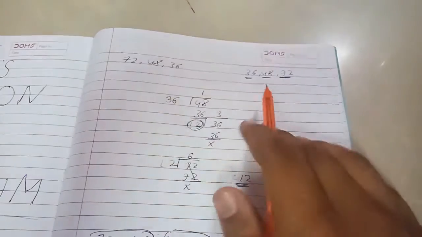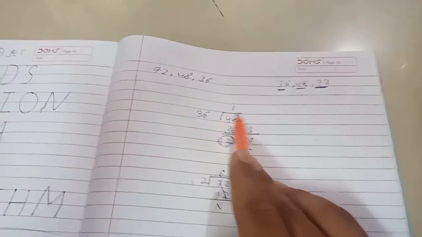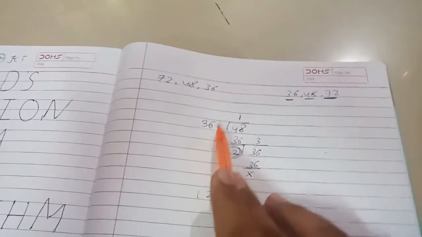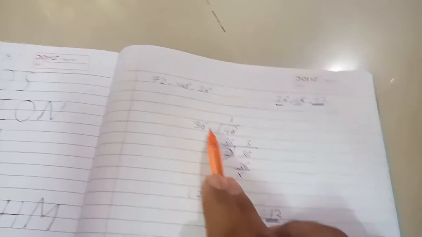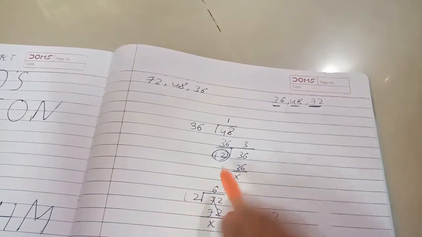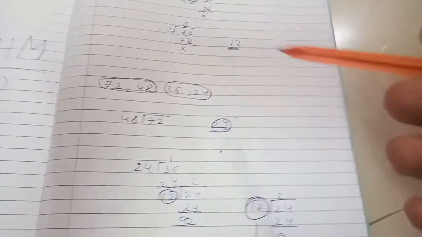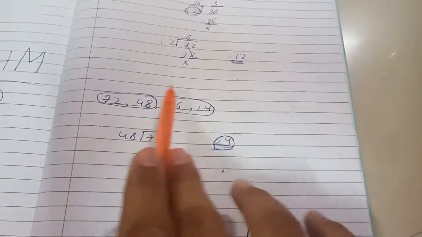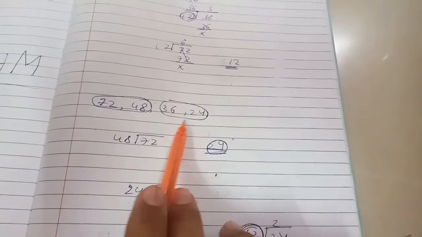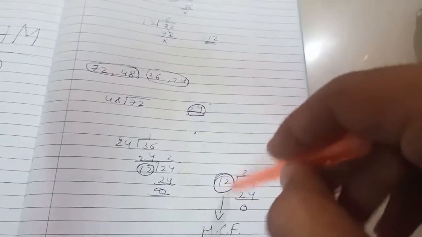For three numbers, arrange the numbers in ascending order, then take the first two and write the greater one as dividend and the smaller one as divisor. Continue that cycle until you get the HCF of those two numbers. Then divide the third number by that HCF and continue the cycle till you get the HCF. For four numbers it's not really necessary, but I am showing you: take two numbers and two numbers separately, take the HCF of both separately, and divide the two HCFs until you get remainder 0, then the final divisor would be your HCF.